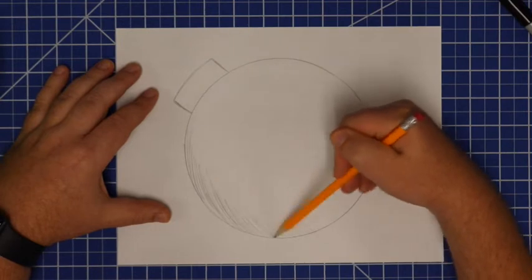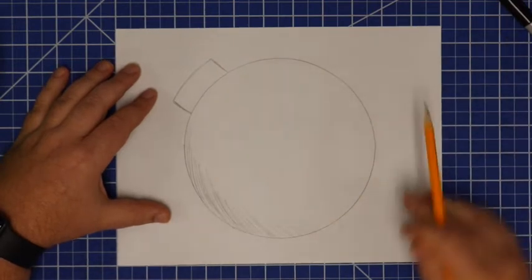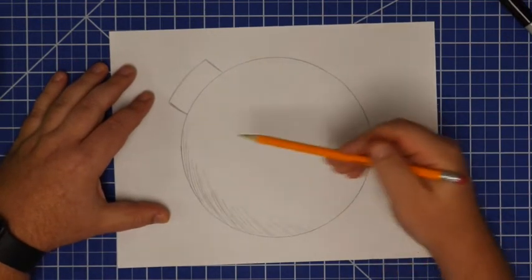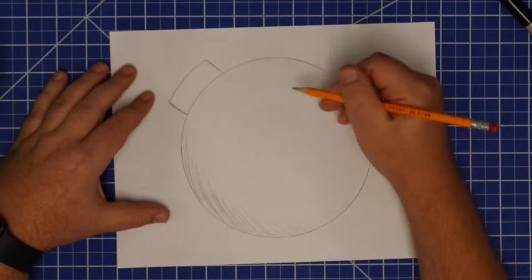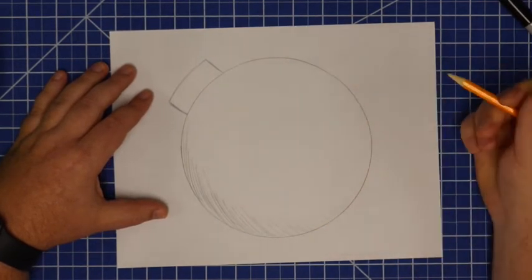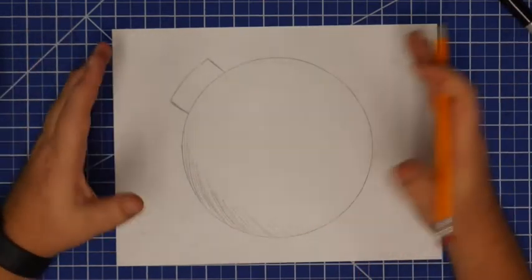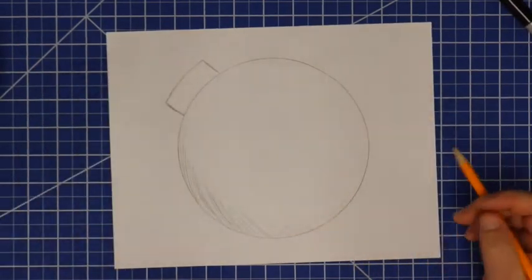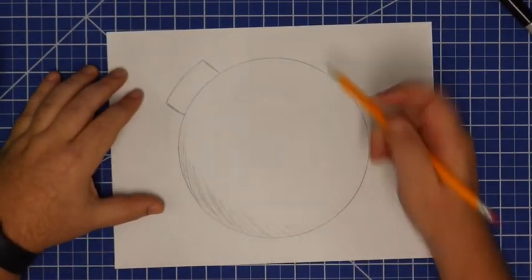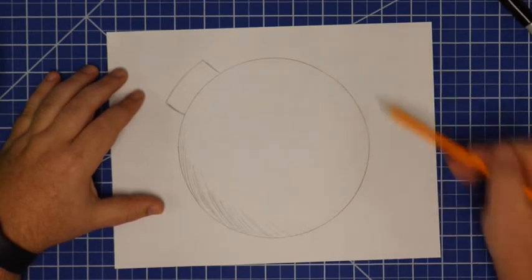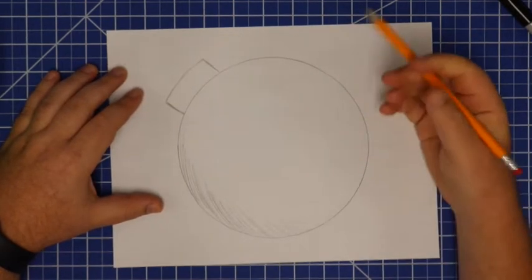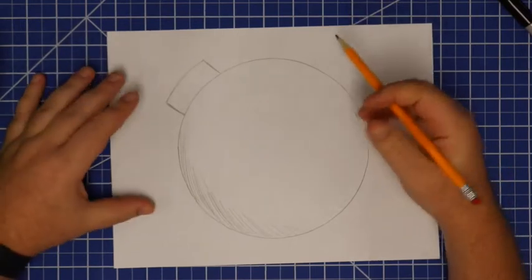So the shapes that we are going to make for our reflections are also going to be curved. If I drew a square on here, it would take away from the effect of this thing being round. So let's say that I want my reflection to show up here. There's a couple of different shapes you can use for these.